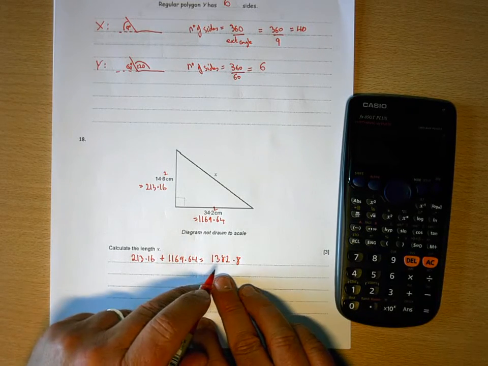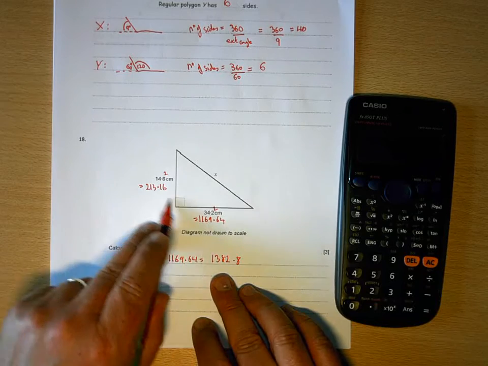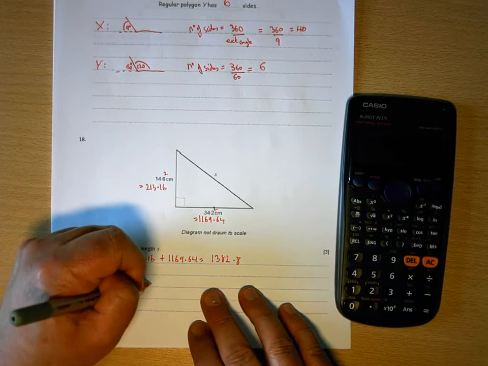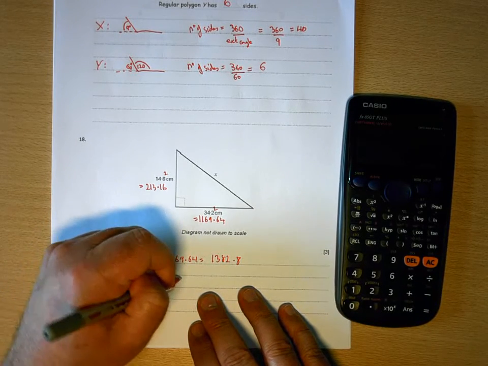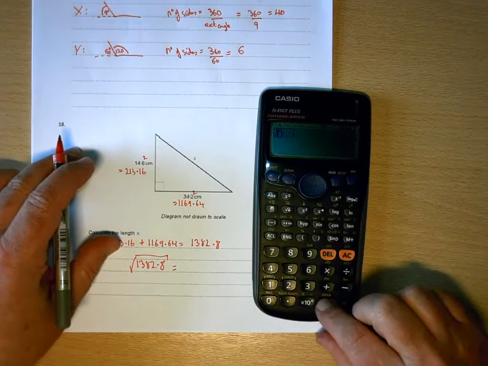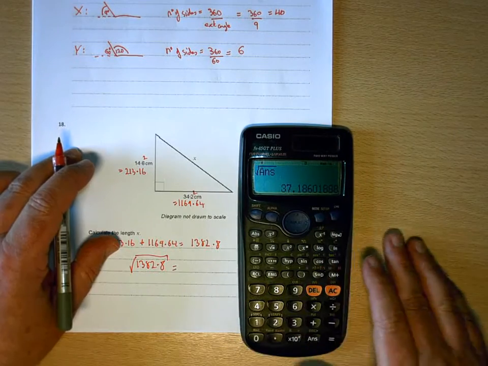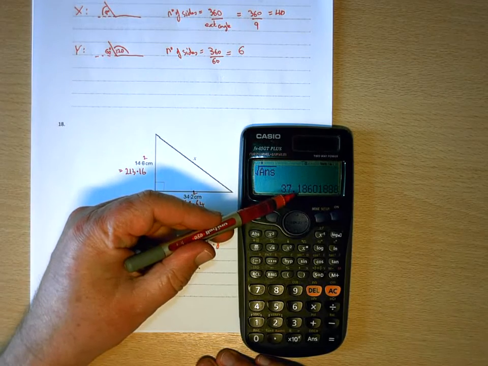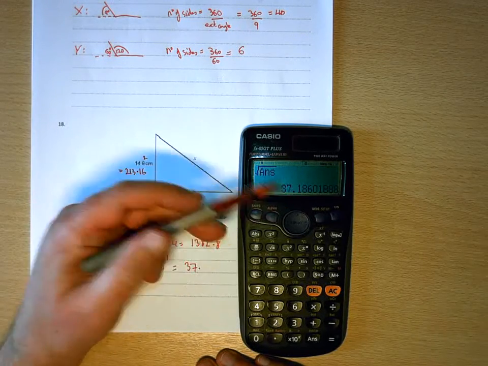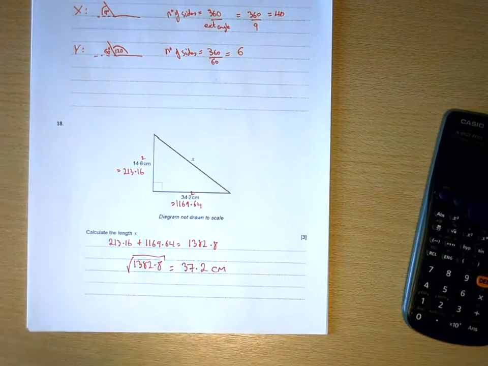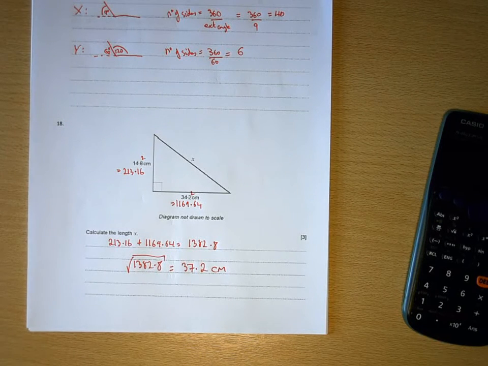So you've got to do one more thing to go backwards from working with squares to working with lengths, and that's the opposite of squaring, which is square rooting. So I've now got to square root my answer, and I get 37 point, and I'll work one decimal place again. 1 is in the one decimal place, the next one is bigger than 5, 2, and it's not area, we're staying with length, so it's 37.2 centimeters.